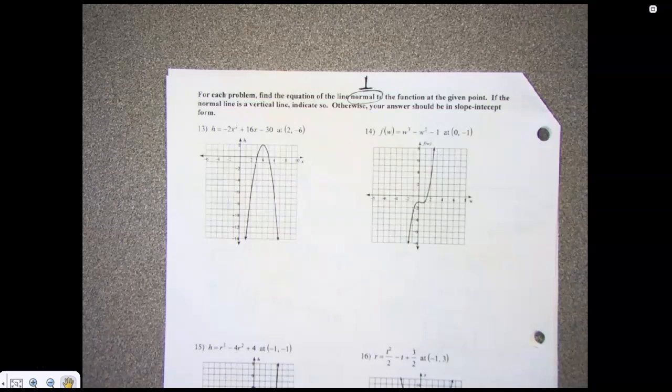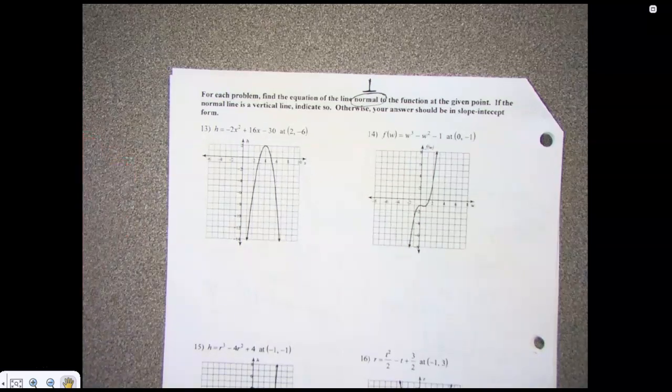So you flip and change. So if my slope was 4, what's perpendicular to that? Negative 1/4. If my slope is negative 2/3, what's perpendicular to that? 3/2. If my slope is undefined, what's perpendicular to that? 0. Good, because that'd be 0 on the bottom, right? If it's undefined, if you flip it, it goes on top.